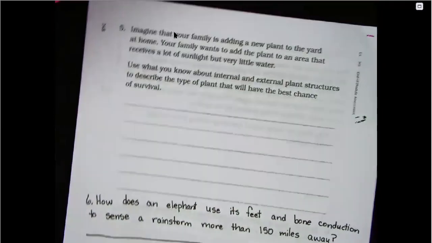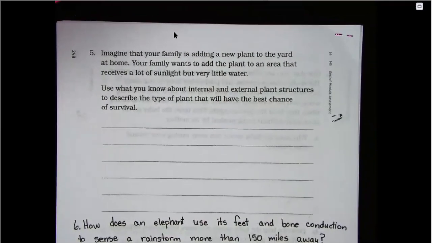Number 5. Imagine that your family is adding a new plant to the yard at home. Your family wants to add the plant to an area that receives a lot of sunlight but very little water. Use what you know about internal and external plant structures to describe the type of plant that will have the best chance of survival.